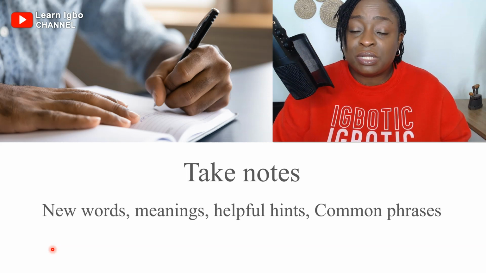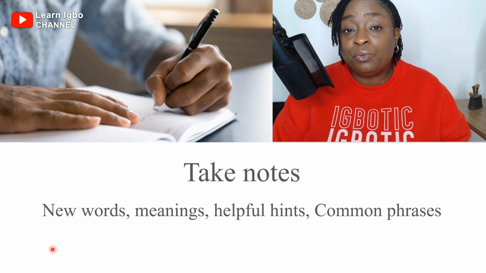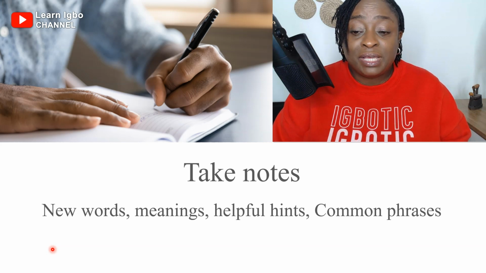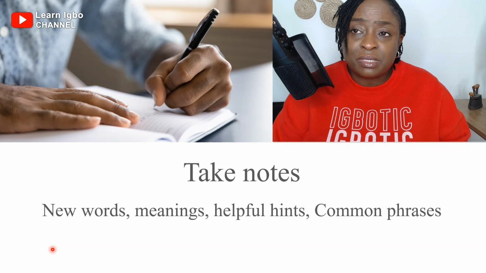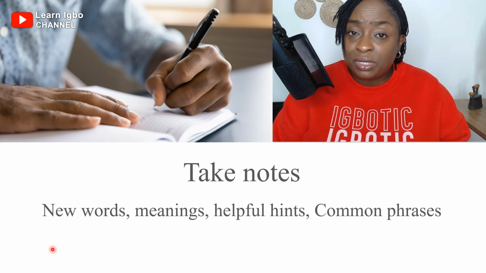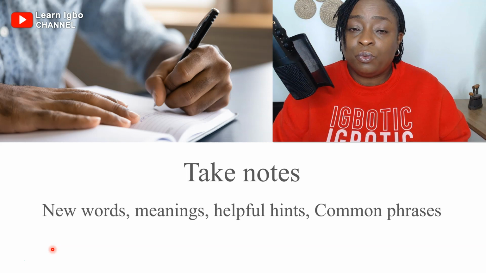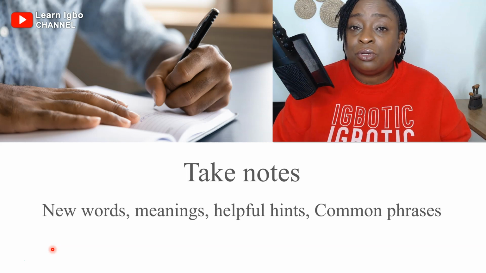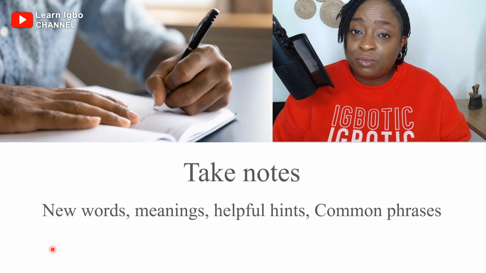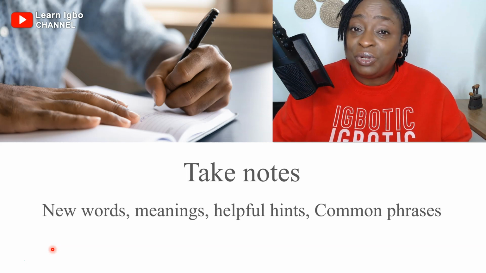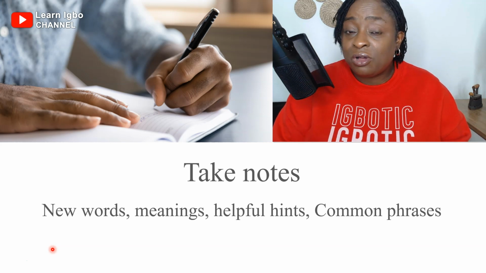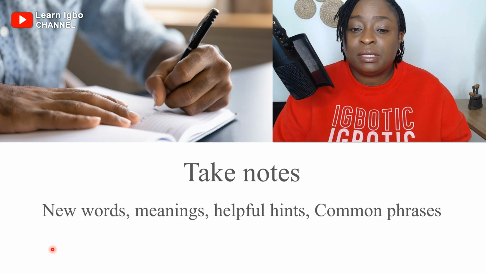So with these notes, like I just said, you write down new words, meanings, helpful hints, common phrases. Sometimes there's this thing called mnemonics. You use the sound of a language that you're familiar with to remember words in the new language you're learning. So that comes in really handy in mnemonics.